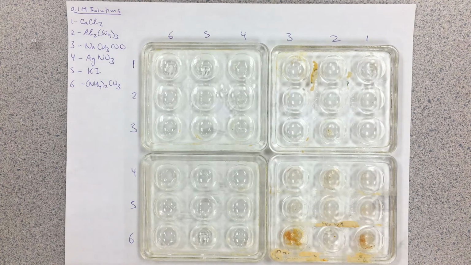Remember, a precipitate is a solid that crashes out of solution here. All we need to observe here is which ones do form a precipitate. For the ones that do form a precipitate, we're going to try to take our formula equation, write a complete ionic equation, and then our net ionic equation.